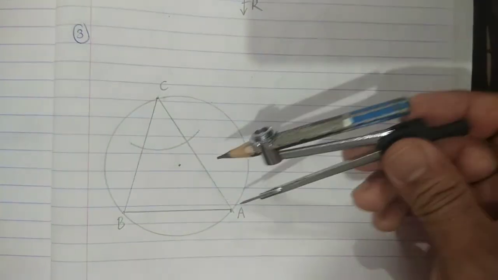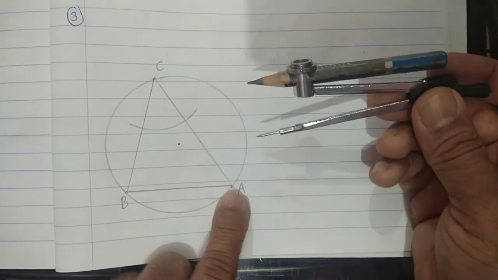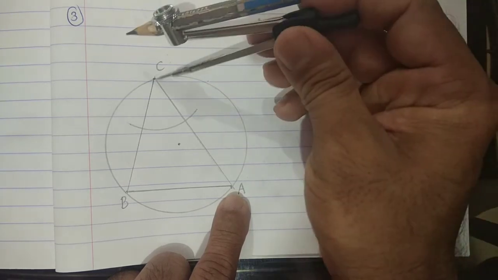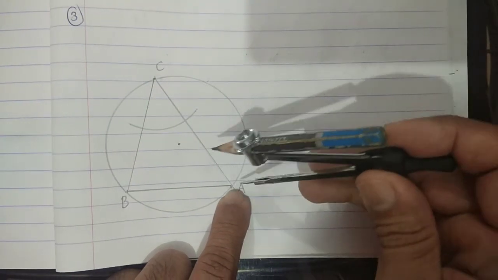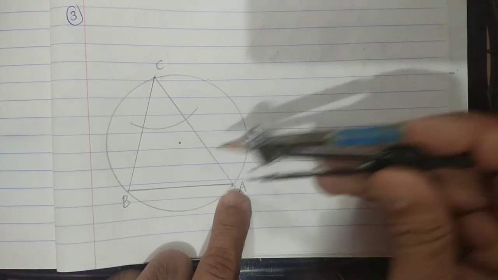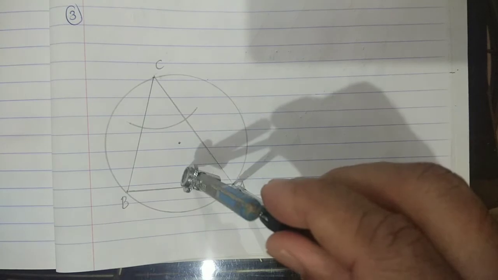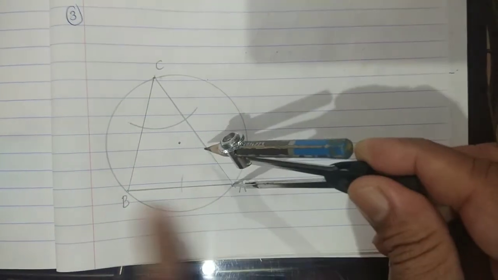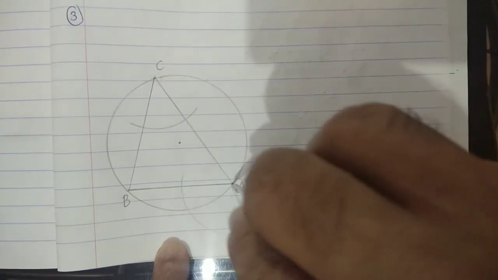Now the question is to draw a tangent through point A. Always remember, after drawing this arc, keep the compass on the point from which we have to draw the tangent. I want to draw the tangent through point A, so I will keep the compass at point A. Then you will intersect this chord, base AB, and take your arc this way.